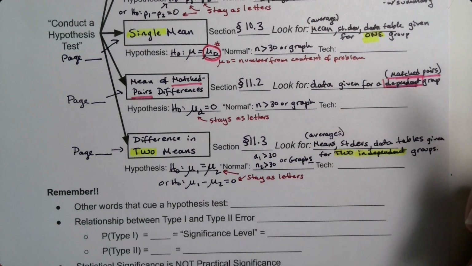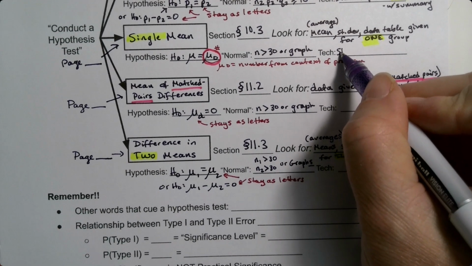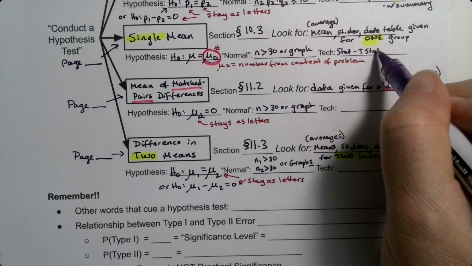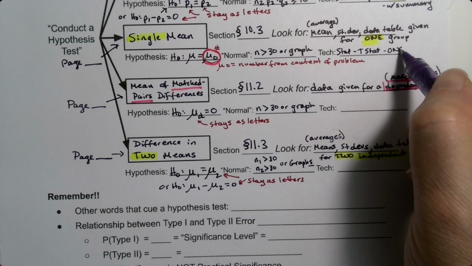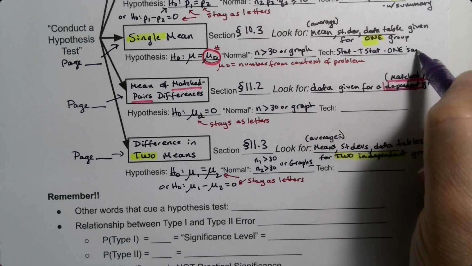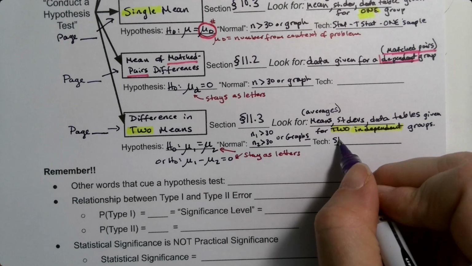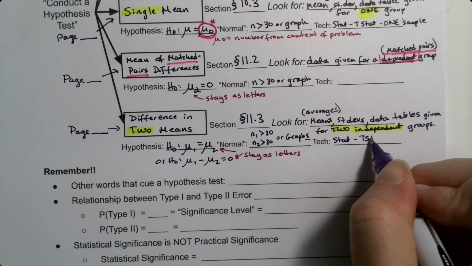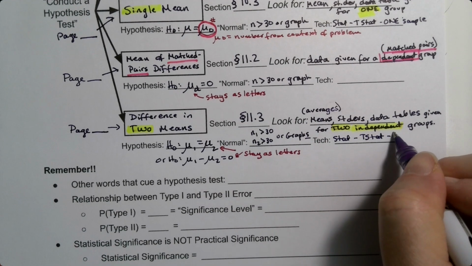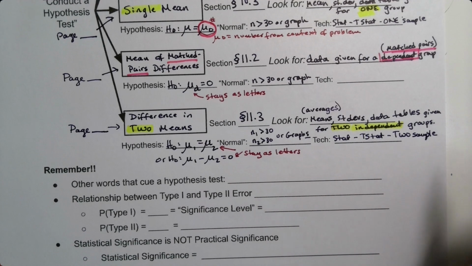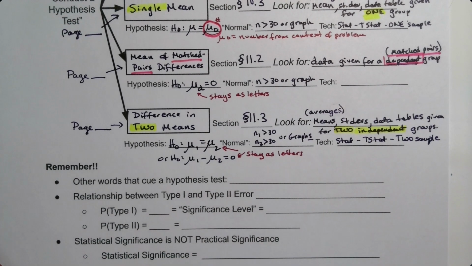Now, the technology piece for these is the same as it was for running confidence intervals. So this is Stat, T Stat, One Sample, because it's for one group. Down here, the bottom one is Stat, T Stat, Two Samples. Although I think it actually says two sample, which is not good English.